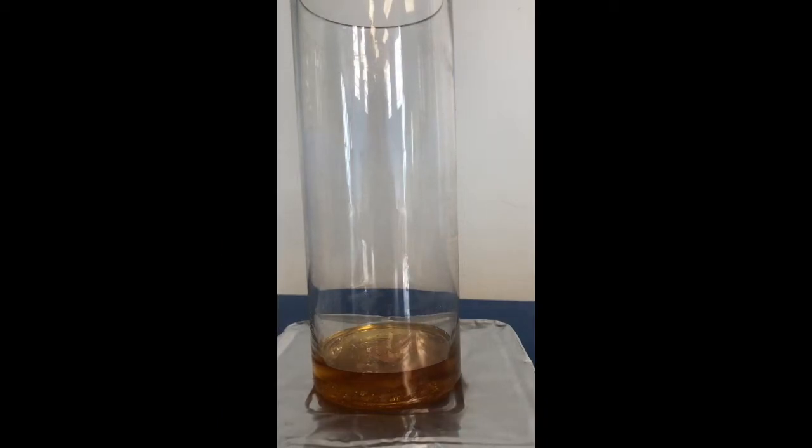Okay, so what I've done is set up our experiment here, and the first thing I did, I went ahead and put in our first liquid, which is honey. You can see that it's sitting there. So let's go to our next liquid, which is corn syrup.